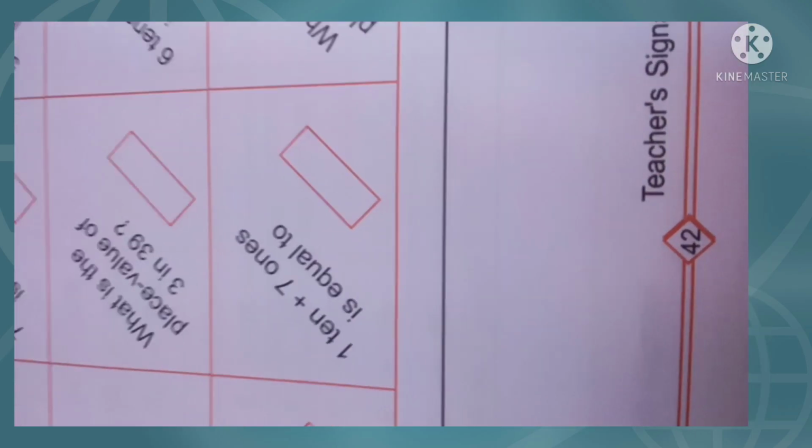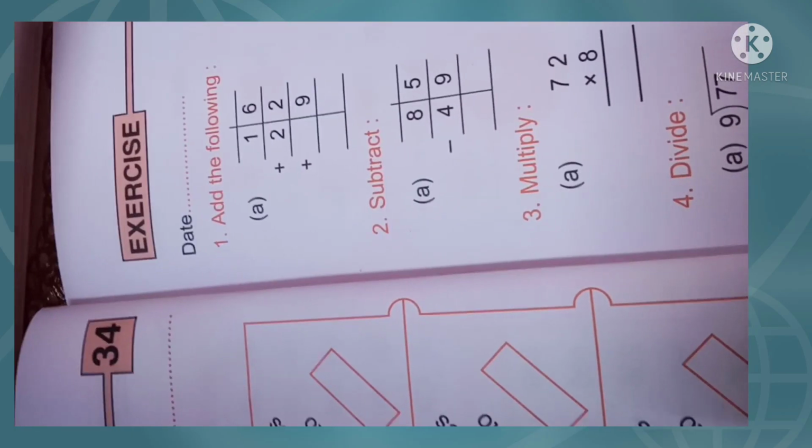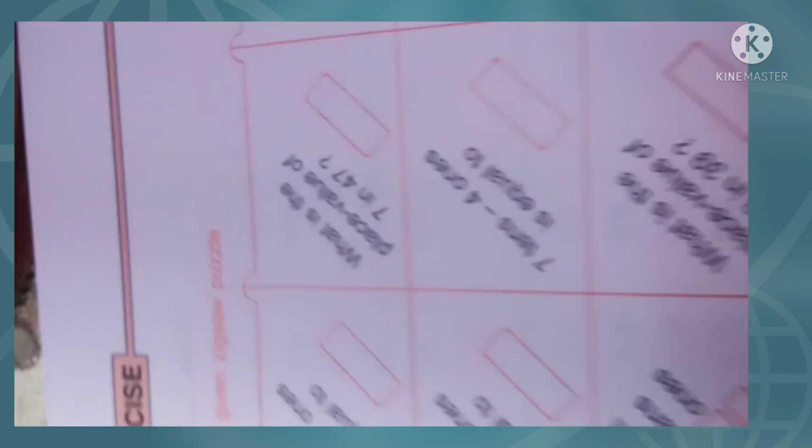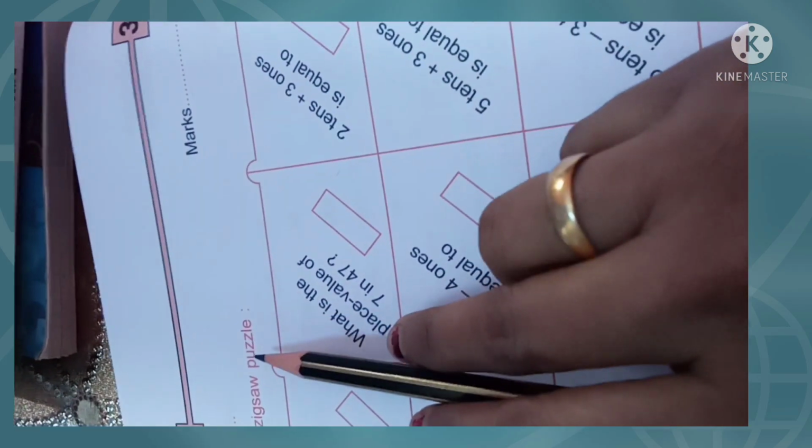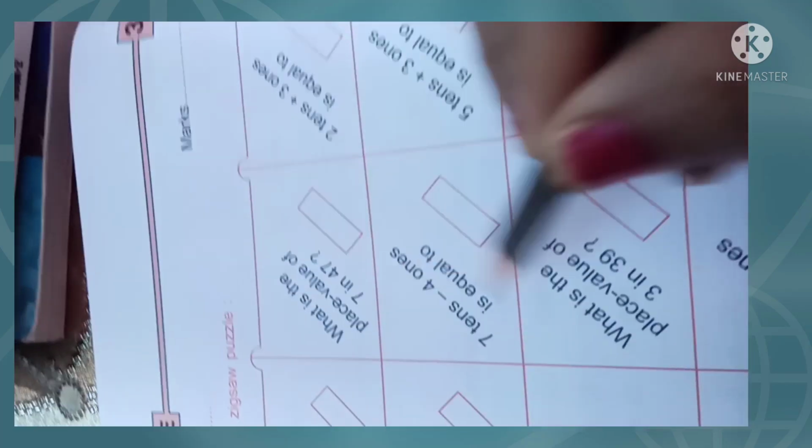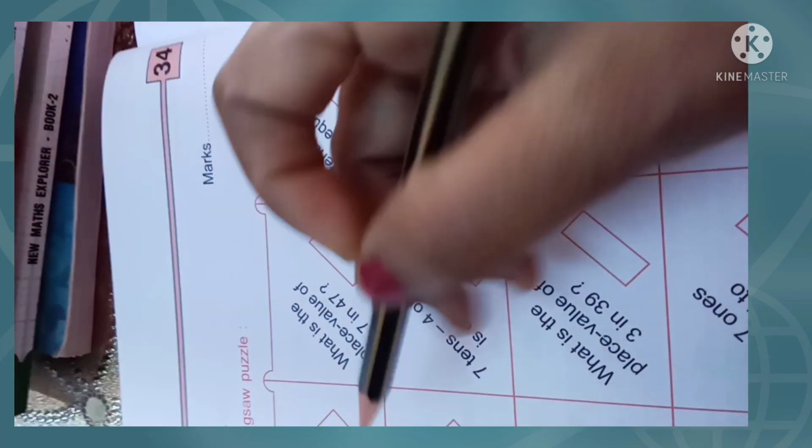Now you can see here, this is page number 42 and we are going to start with exercise 34, okay? Page number 42, exercise 34, all right? Now look here, read these questions. Solve the given jigsaw puzzles. Some jigsaw puzzles are given. You have to solve them.